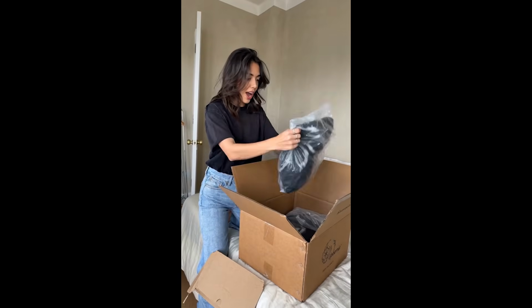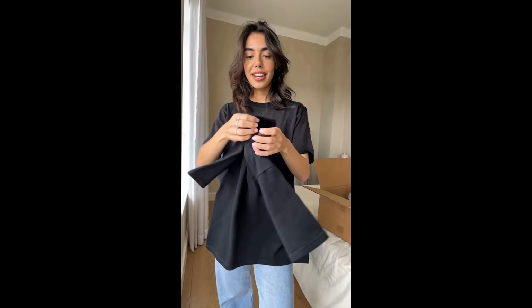Okay, emblem motion tee finally came. Wait, this is heavy. Oh, wow. Look at that graphic. Cotton feels insane. This fit is gonna be perfect. I'm obsessed. This is the emblem motion tee. I've been waiting for this for so long right here, and I'm so excited.